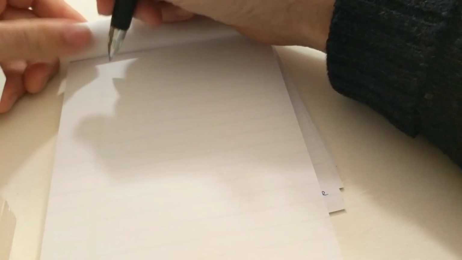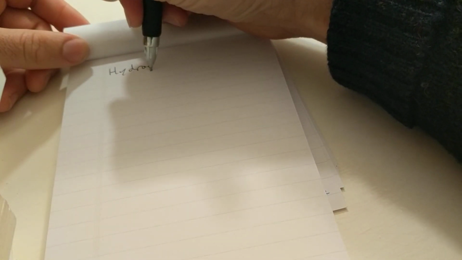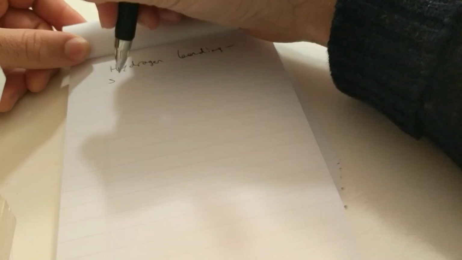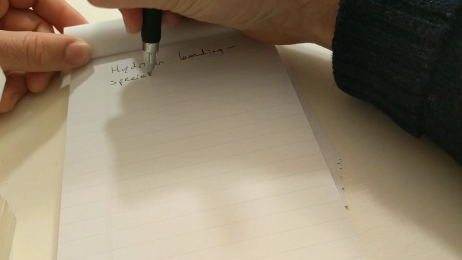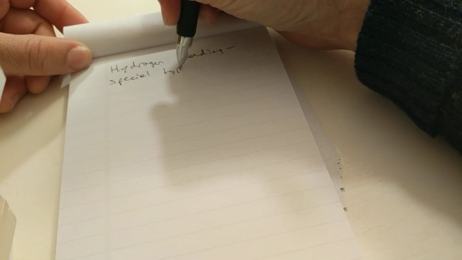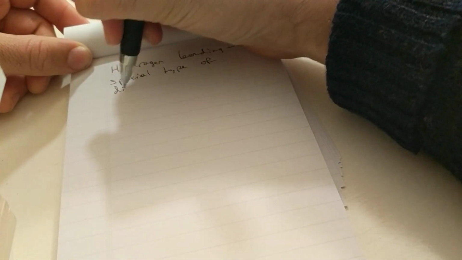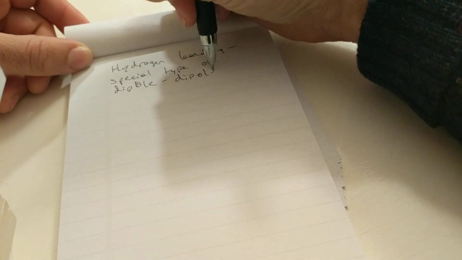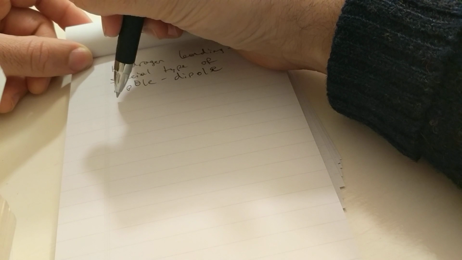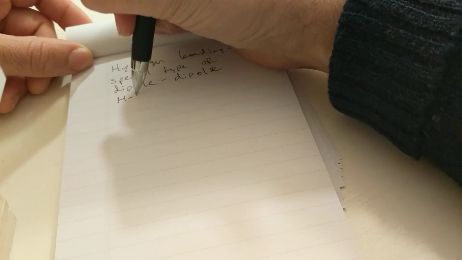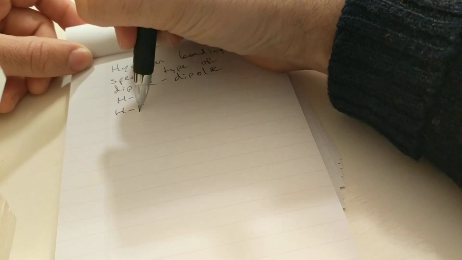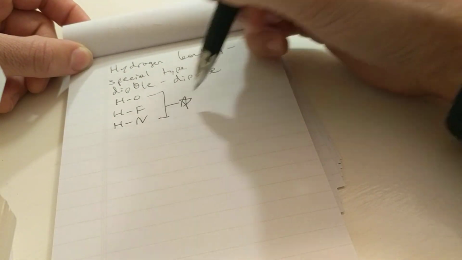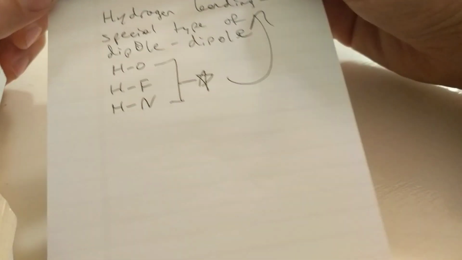Hydrogen bonding is a special type of dipole. This is when you have any two molecules that come together that have either an HO bond, some type of HF bond, or some type of HN bond. One of these. That makes a hydrogen bond, right?